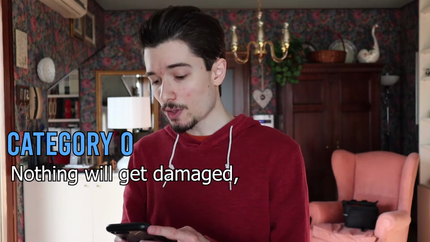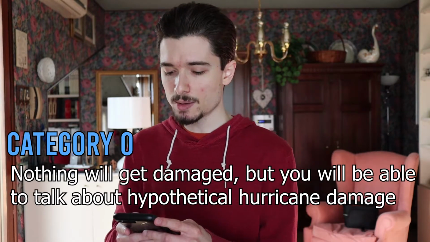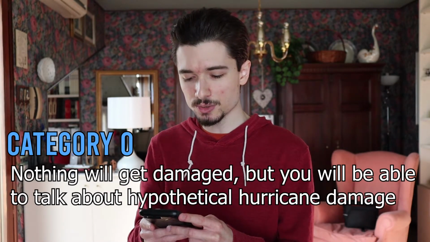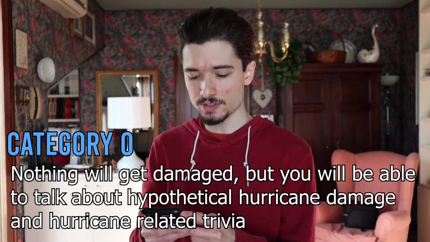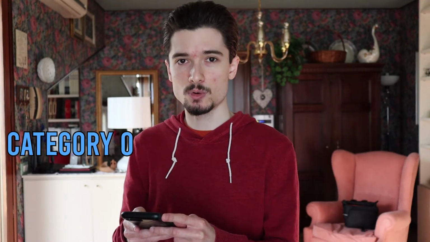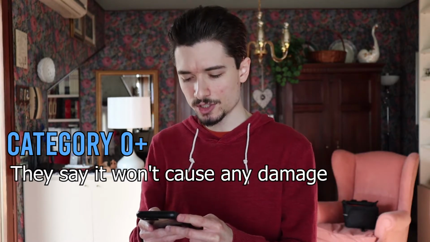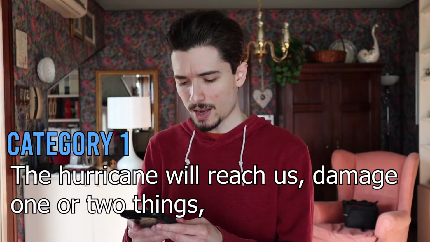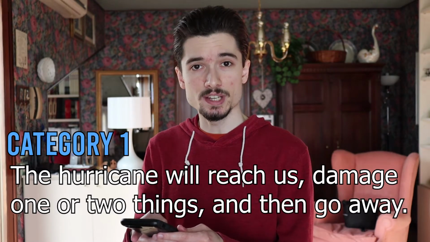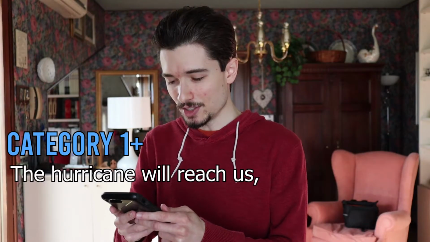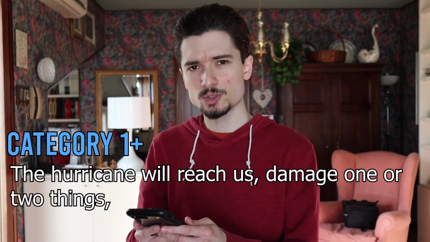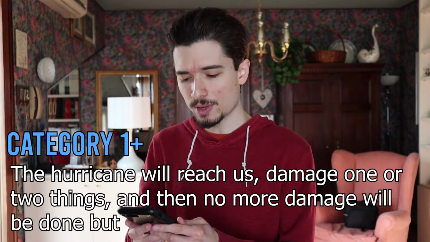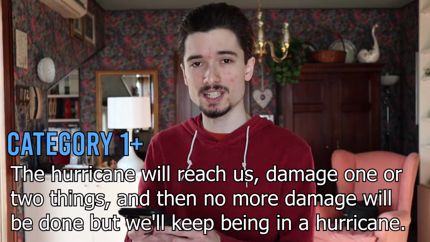Category 0. Nothing will get damaged, but you will be able to talk about hypothetical hurricane damage and hurricane-related trivia with everyone. Category 0+. They say it won't cause any damage, but it feels like it will. We don't really know, but we will prepare anyway. Category 1. The hurricane will reach us, damage 1 or 2 things, and then go away. Category 1+, which is my phone, by the way. No one cares. The hurricane will reach us, damage 1 or 2 things, and then no more damage will be done, but we'll keep being in a hurricane.